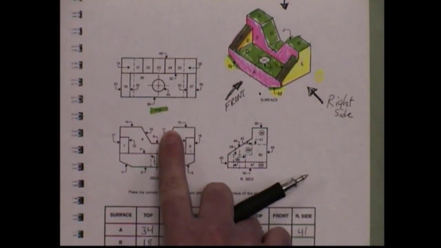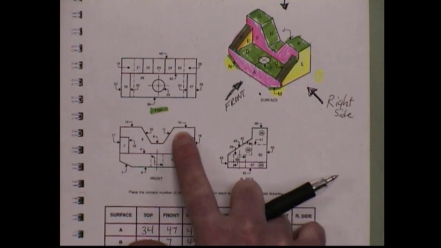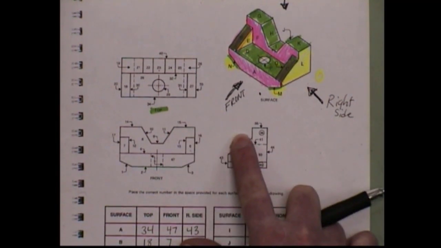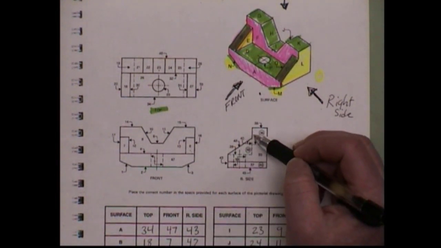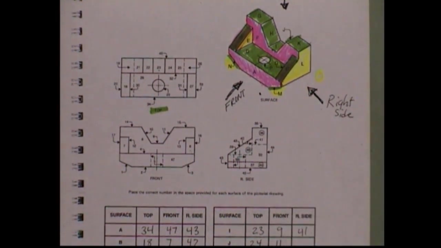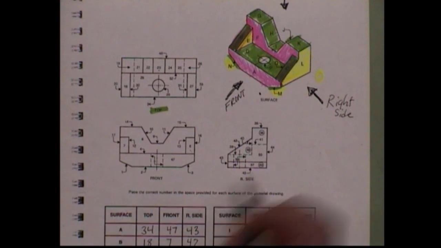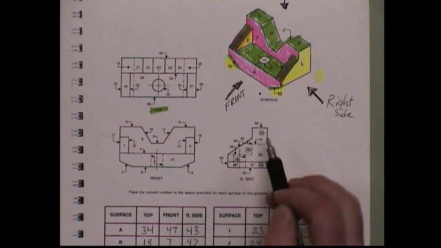And then if we did the same thing and we went straight over to the right side view, we could see that J in the right side view, we're going to see it as a hidden surface. It's partially hidden right in here. So J is going to be what? 36. It's 36. So H and J are sharing the same hidden surface there.